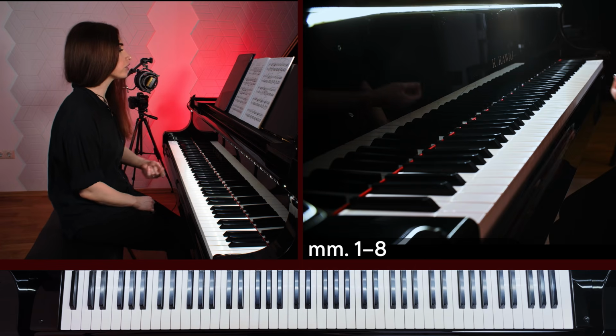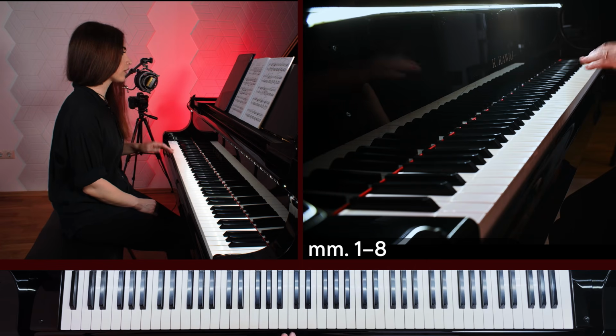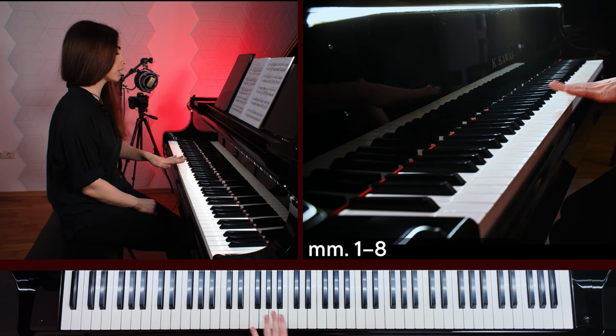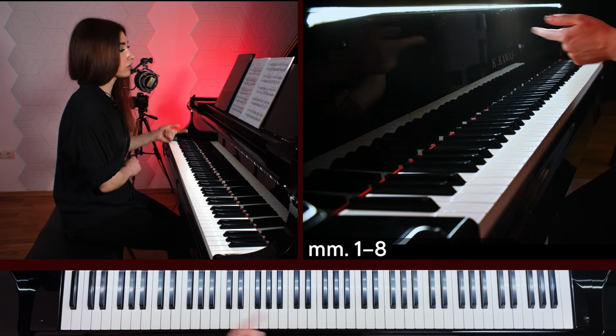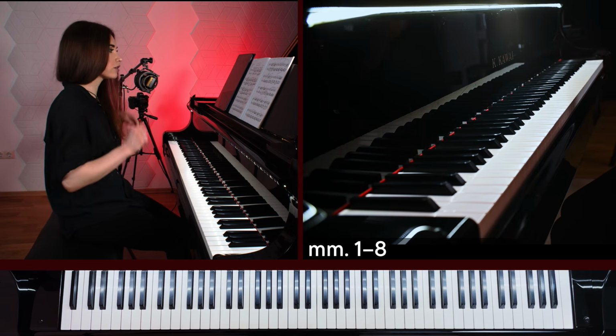And whenever your left hand comes and goes, it has a certain dynamic of its own, yeah? So the right hand has the crescendo hairpin, the left hand has the diminuendo hairpin. We're going to work on that in a second.